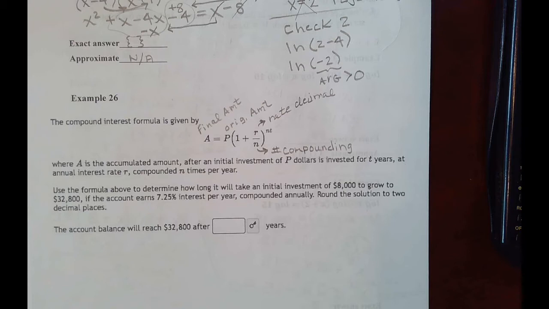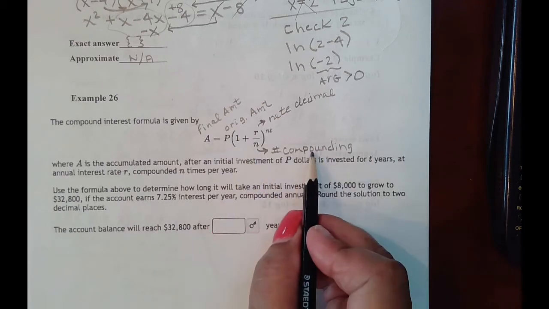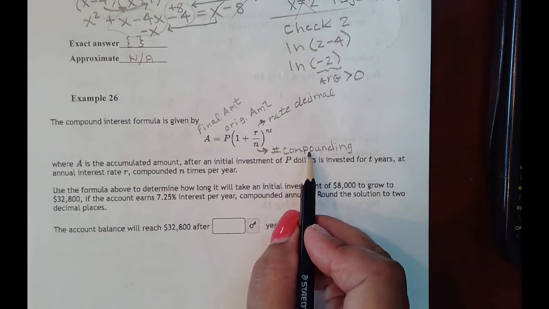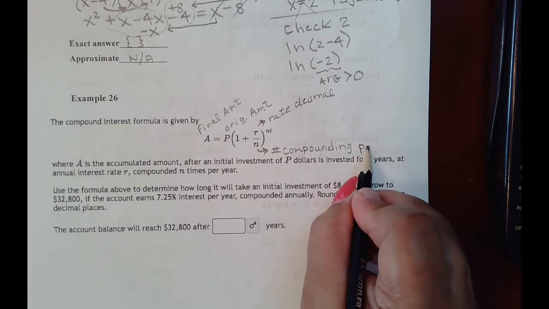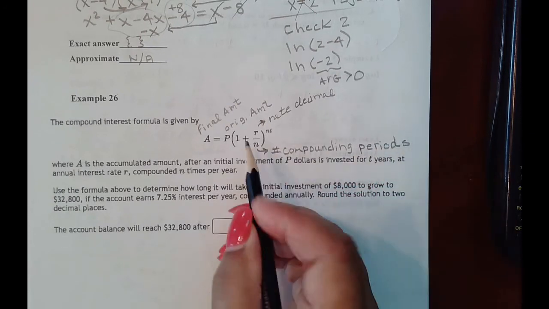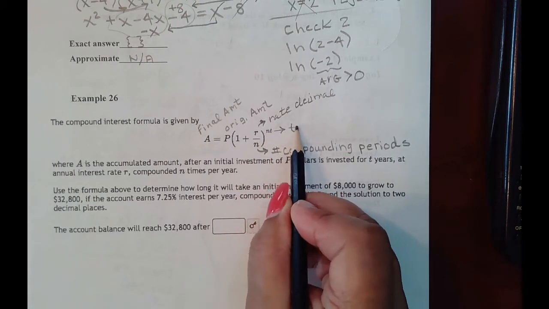If it says semi-annually, twice a year. So N is the number of times that the bank comes in and pays you interest on your principal and the interest that you've already earned. Those are known as the compounding periods, and that N value appears here as well as here, and then T is just time in years.